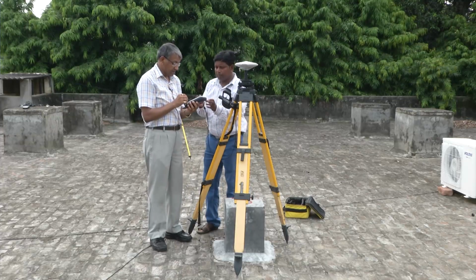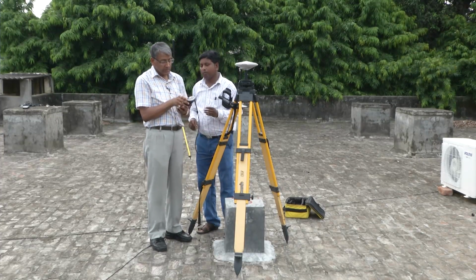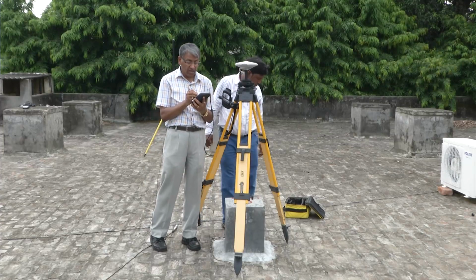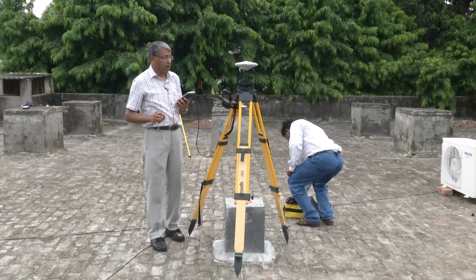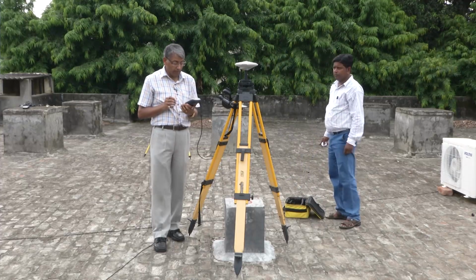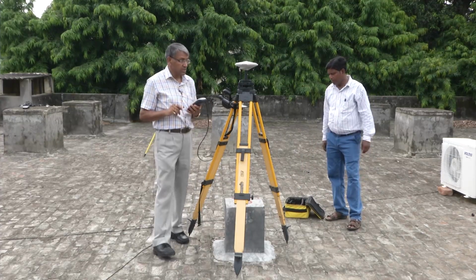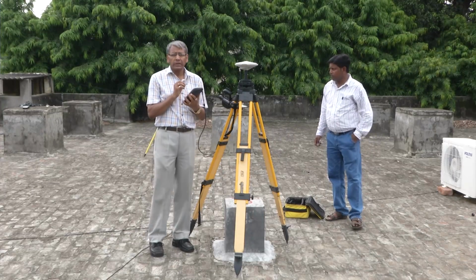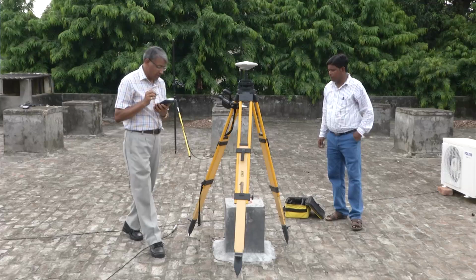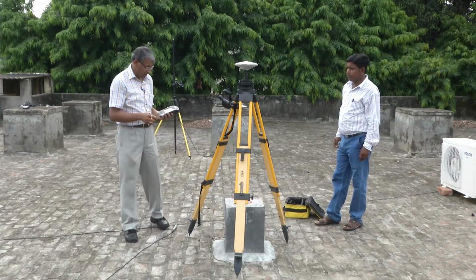So, let us connect it. We are connecting the antenna. Once the antenna is connected, we should start our work. First we have to provide the initial parameters for observations, which is done through the field software, the GPS ProMark software for this particular receiver.